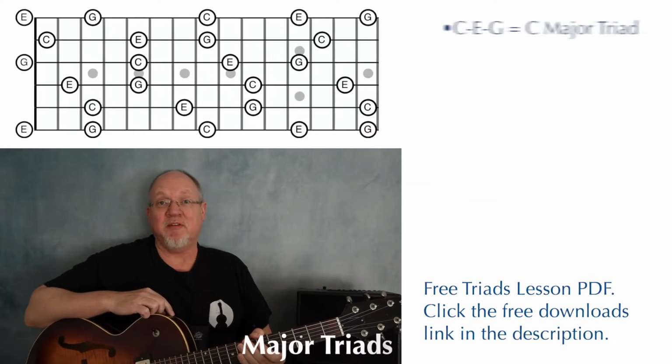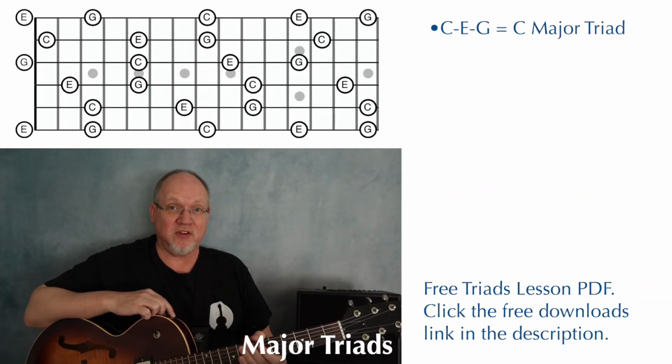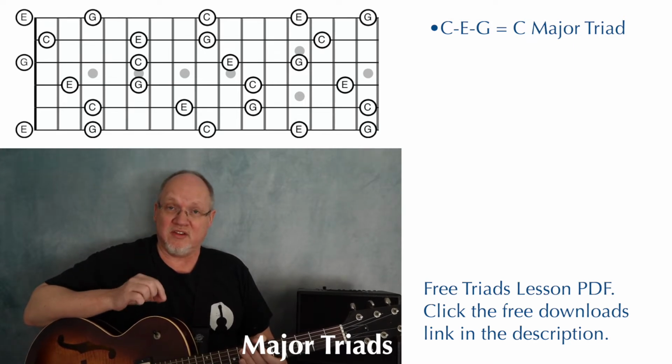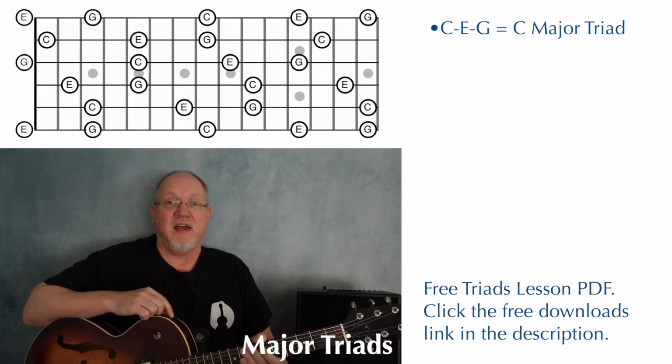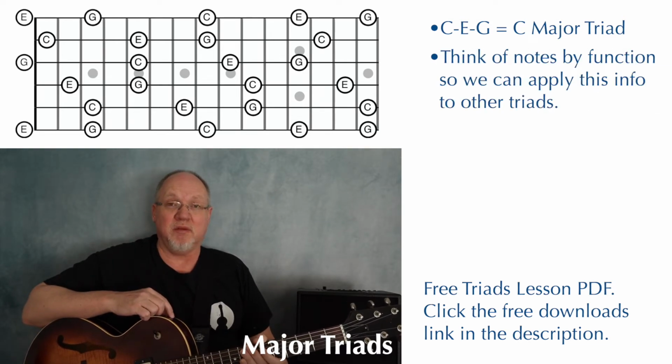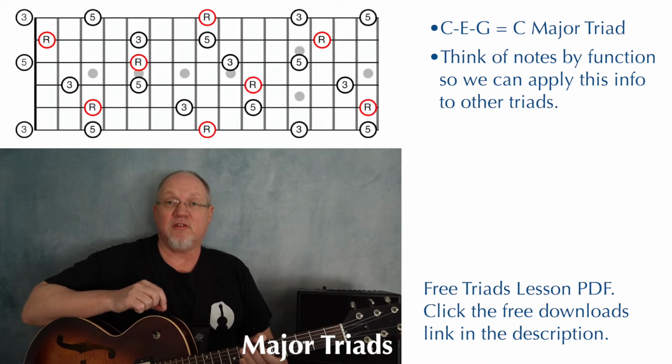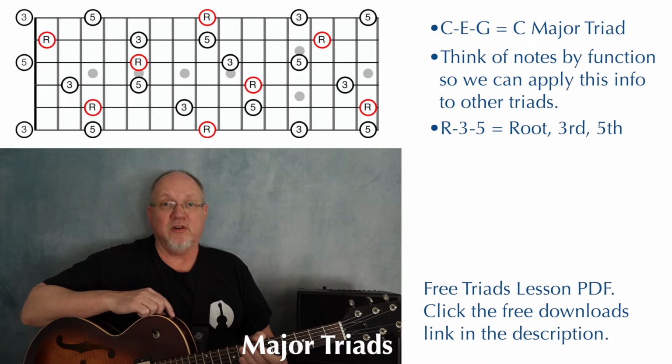This is a diagram of all the C, E, and G notes on the fretboard, which means we're looking at the notes of a C major triad. But I want to go beyond thinking about these as just C's, E's, and G's and label these by their function so we can apply these to other triads as well. So we're going to label these with R, 3, and 5, or root, third, and fifth.